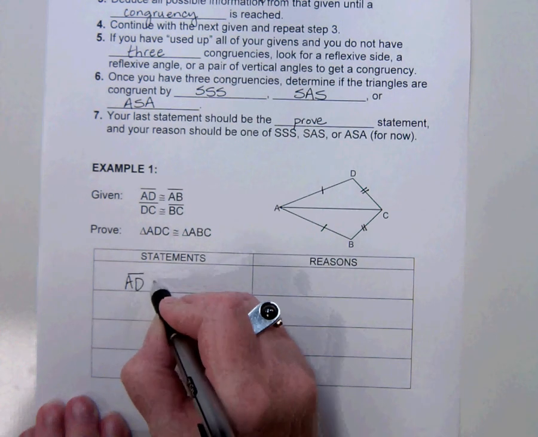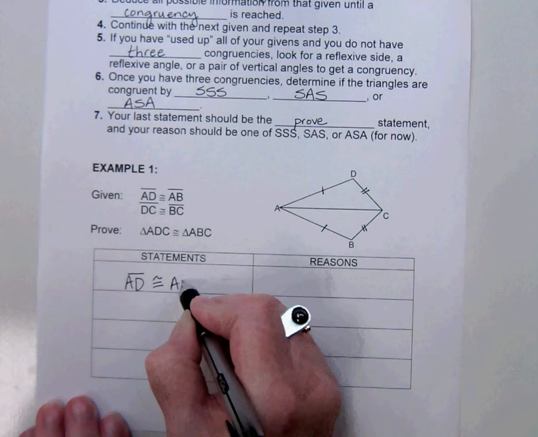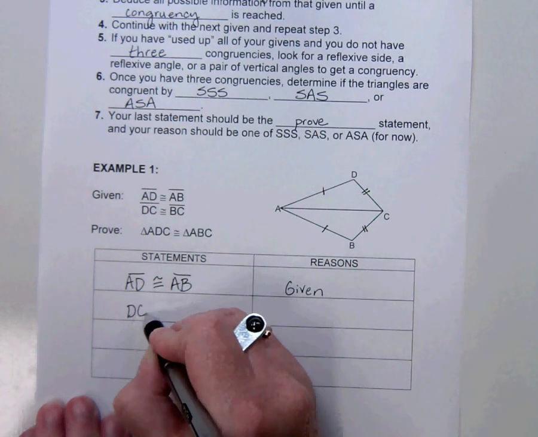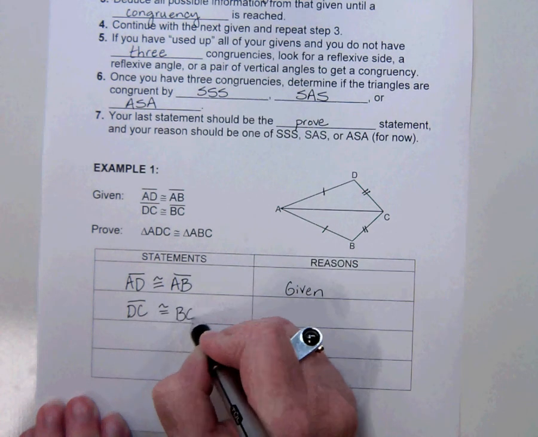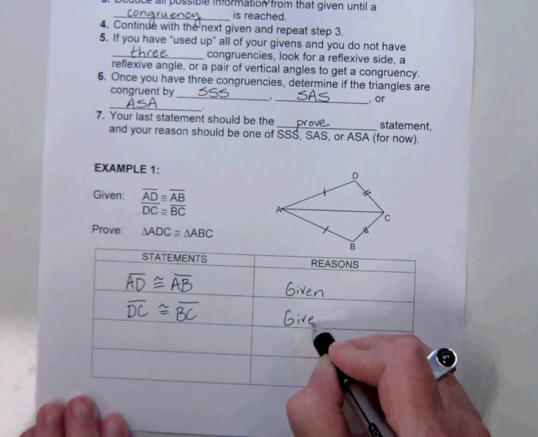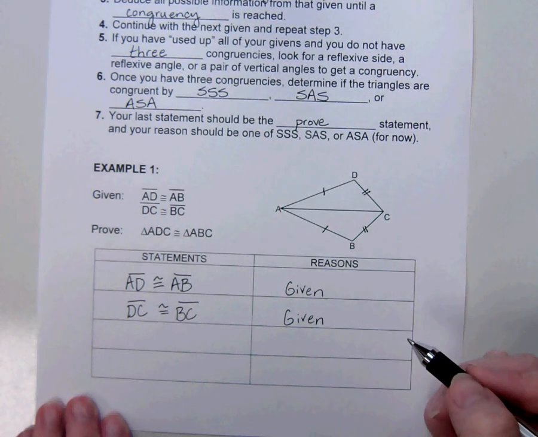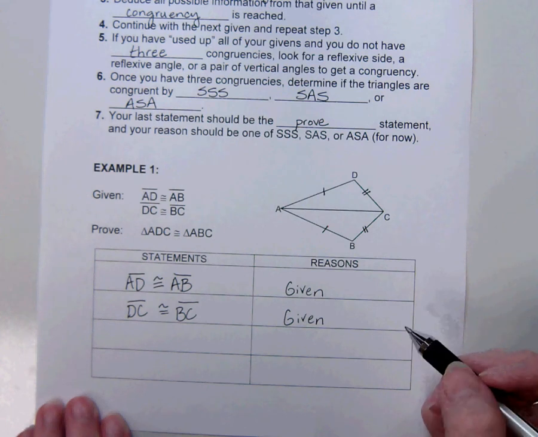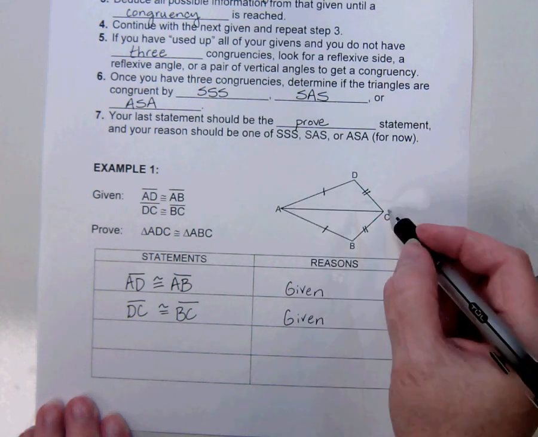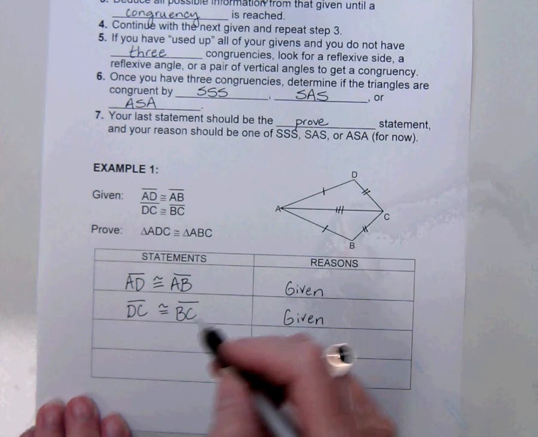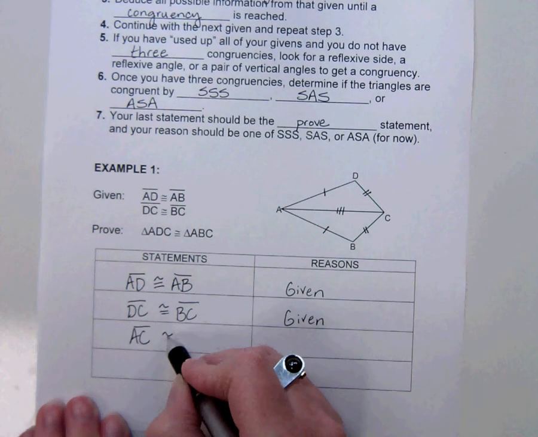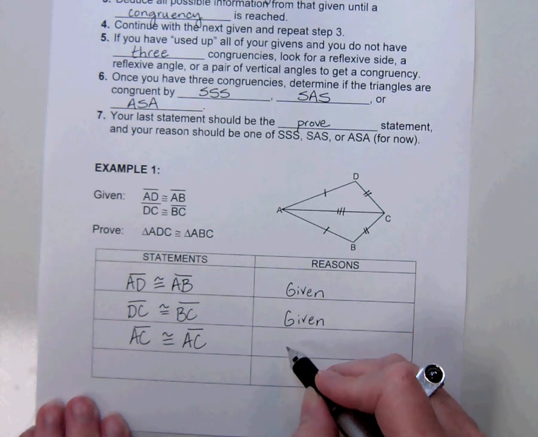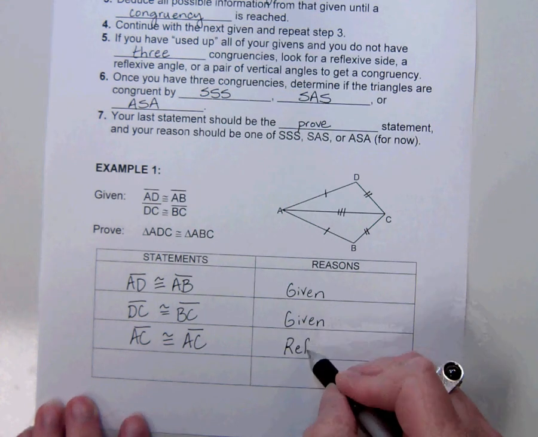AD, under the statement side, you're just copying the given information, so you get to write the reason is given. And then DC is the same as BC, so again you get to write given. Now we don't have three yet, we only have two, and remember in side, side, side, or even side, angle, side, you have to have three congruent statements. This is actually called the reflexive property. Because AC is a shared side for both triangles, we can say that AC is the same as AC, and that's called the reflexive property. That's your reason.